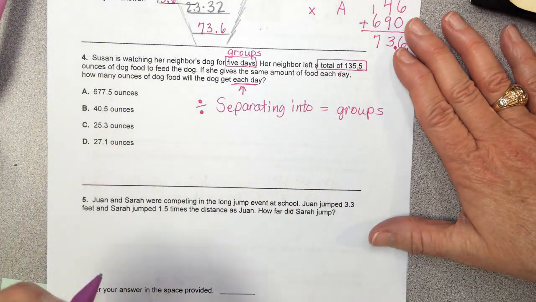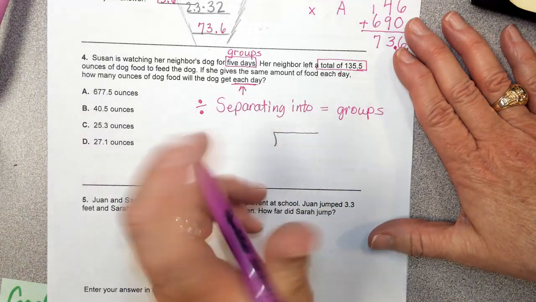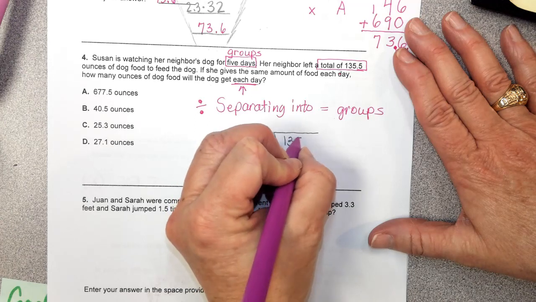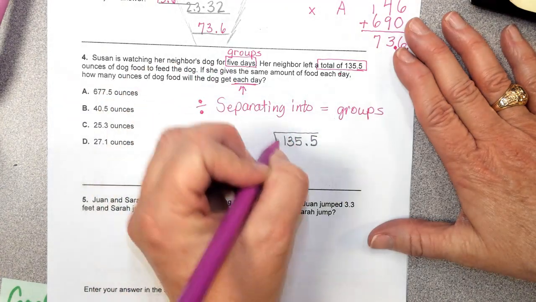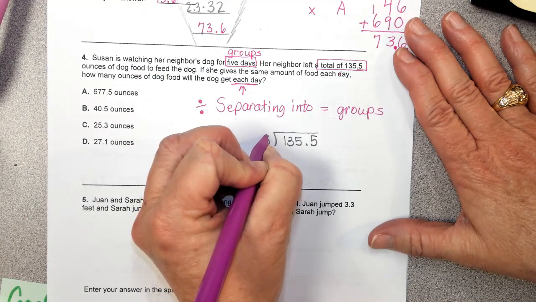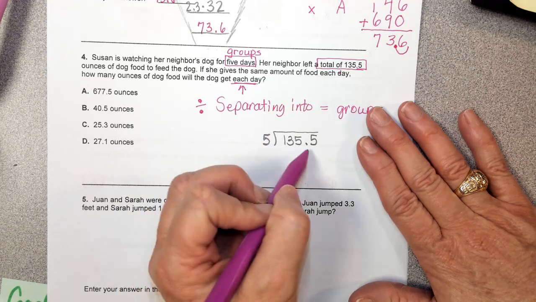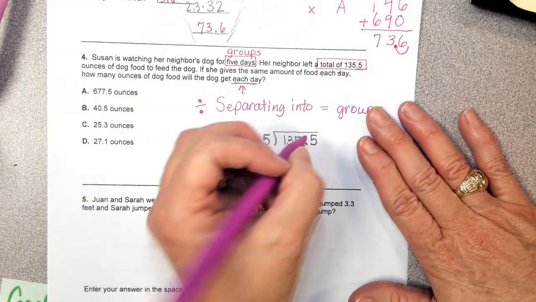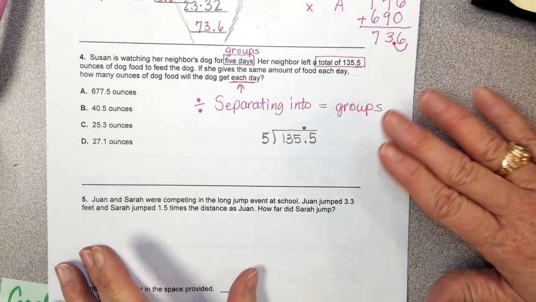And the next thing that we're going to want to do is set up our problem so that we have our dividend, which is 135 5/10, and we're dividing by a group of 5. And before I even get started, I see that I have a decimal in this problem, so I'm going to pop up my decimal first, and then I'm going to pretend as if it's not there.